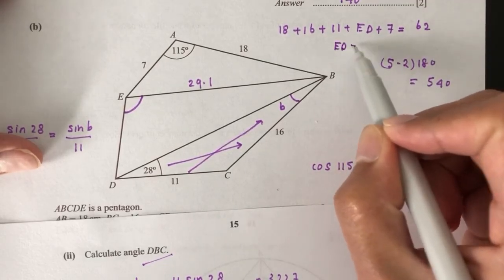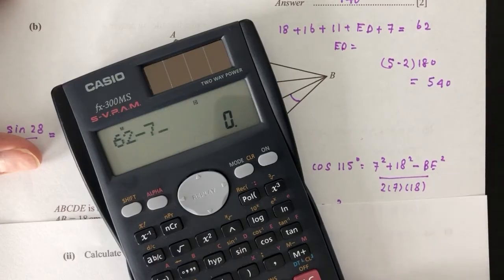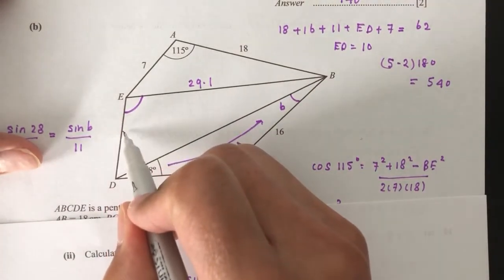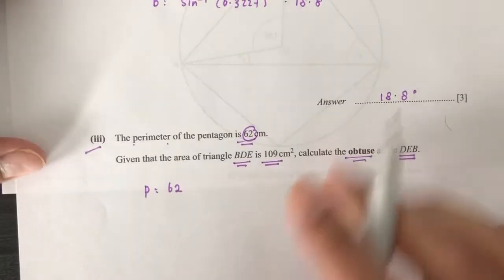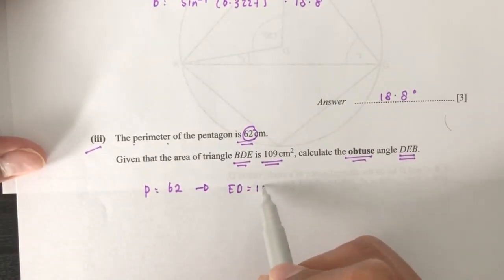So ED will be equal to 62 minus 7 minus 11 minus 18 minus 16. That will be 10. So the value of ED will be 10 centimeter. From this we find out that ED is equal to 10.